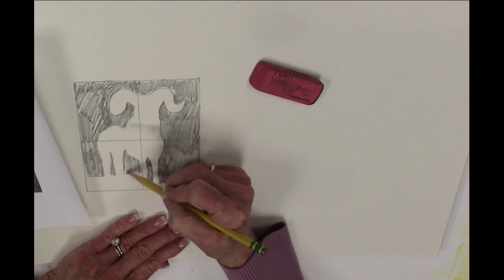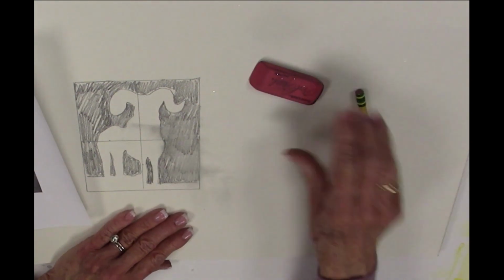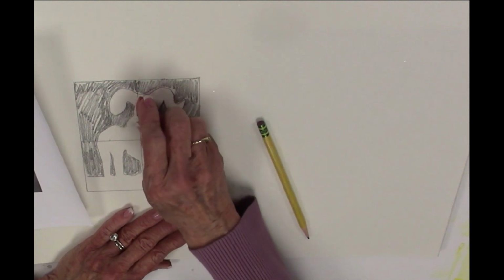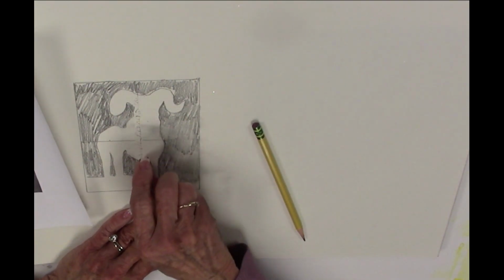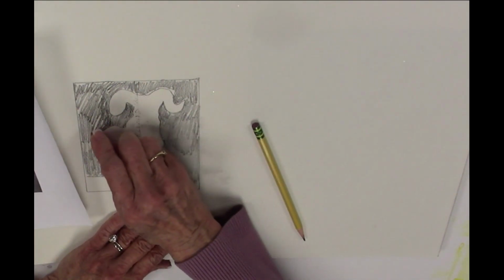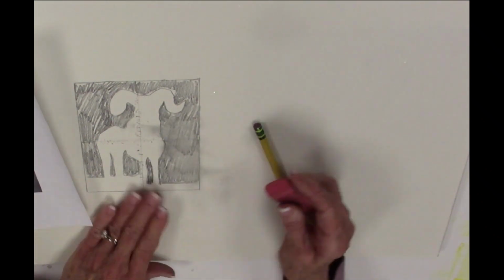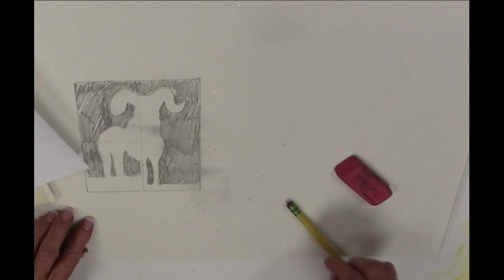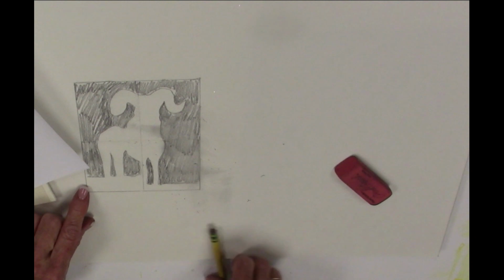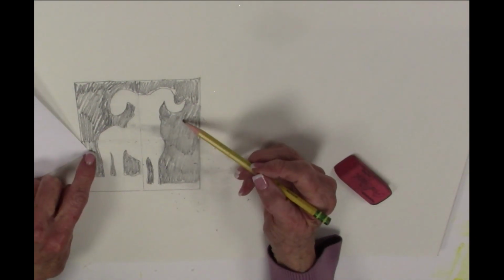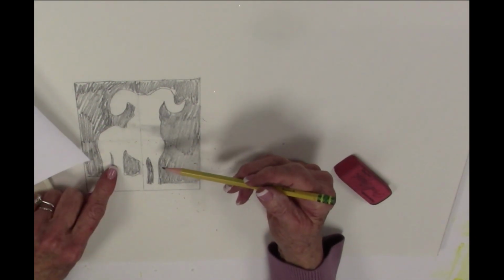And it might be perfect, but you can certainly read that as a ram. And then you can take out your lines, and you've got a nice picture of a ram. But all that you've drawn is the negative space, not the actual object.